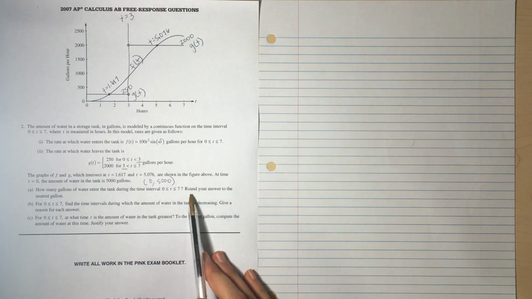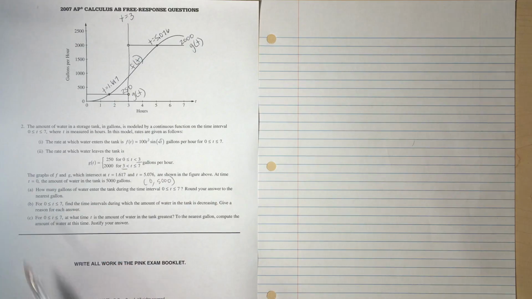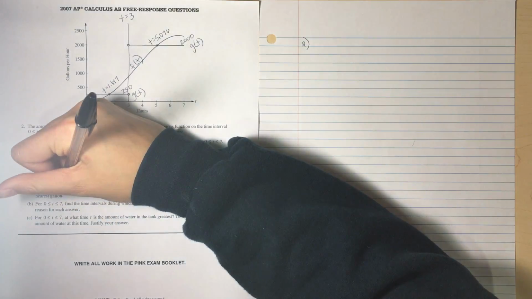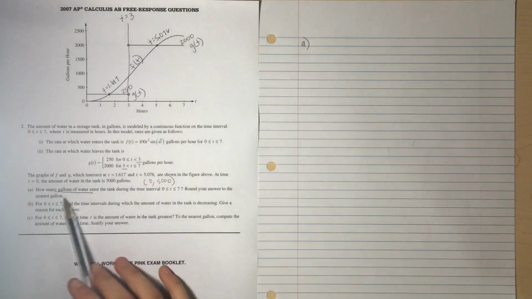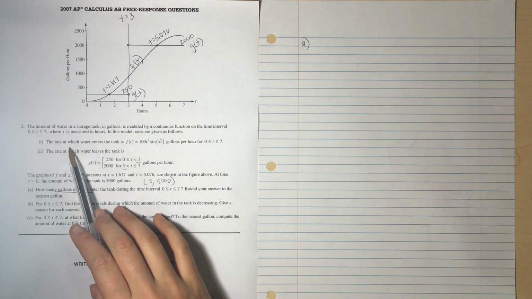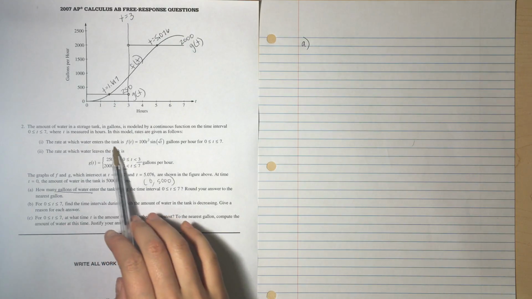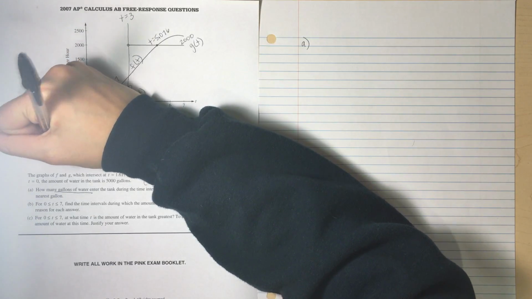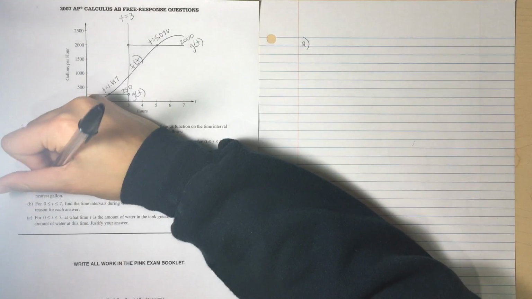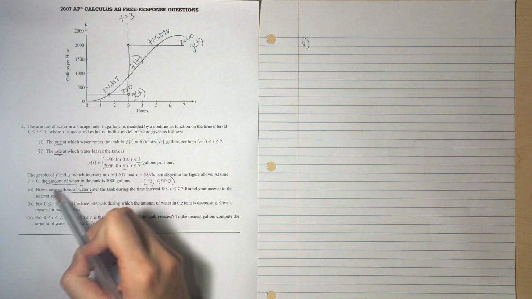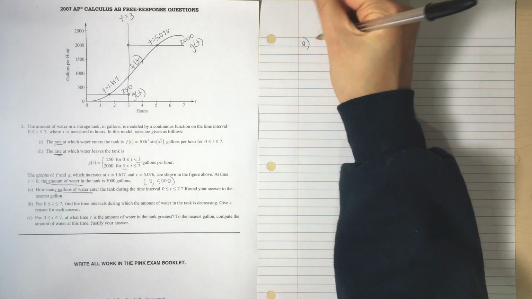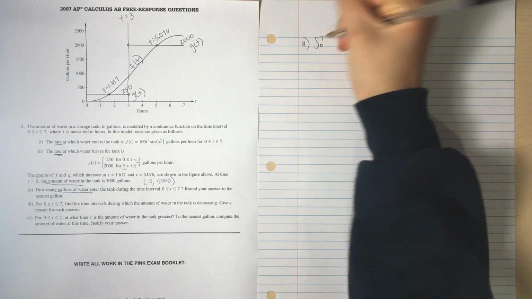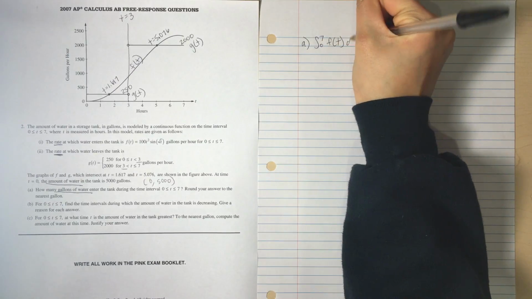Part A. How many gallons of water enter the tank during the time interval t between 0 and 7? Round your answer to the nearest gallon. So, to find the amount of water that enters the tank, you want to find the integral of the rate at which water enters the tank. Because remember, these are rates, and this is asking for an amount. So you want to integrate from 0 to 7 for f of t.